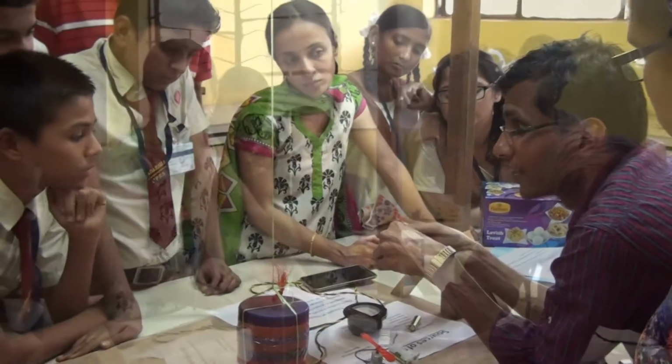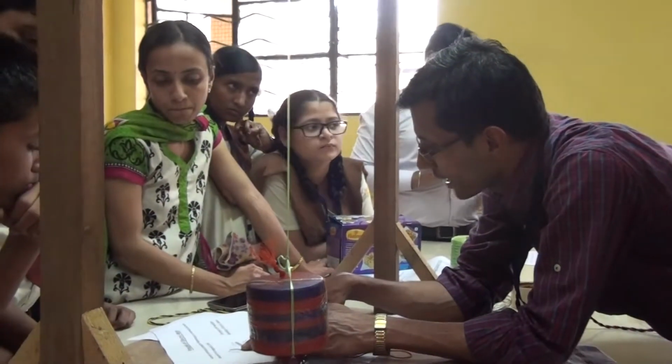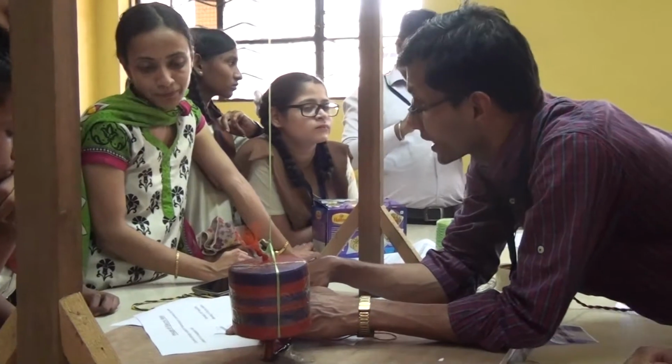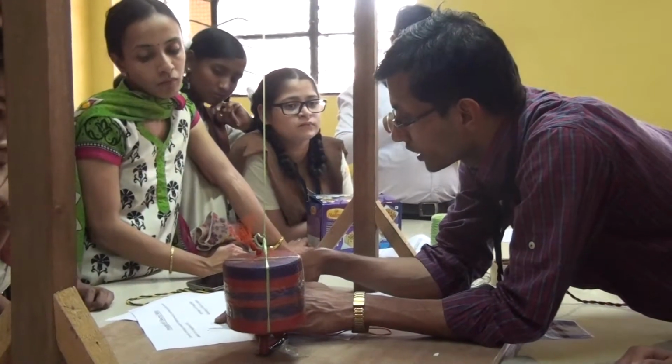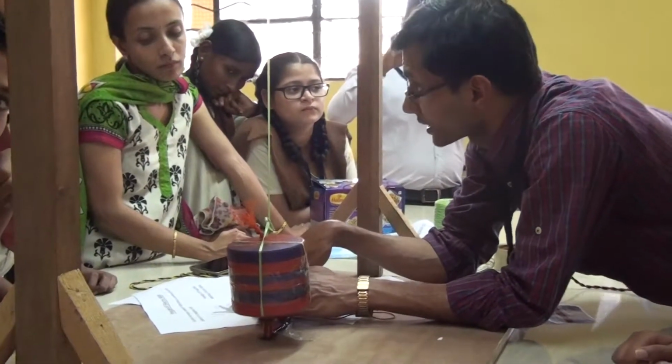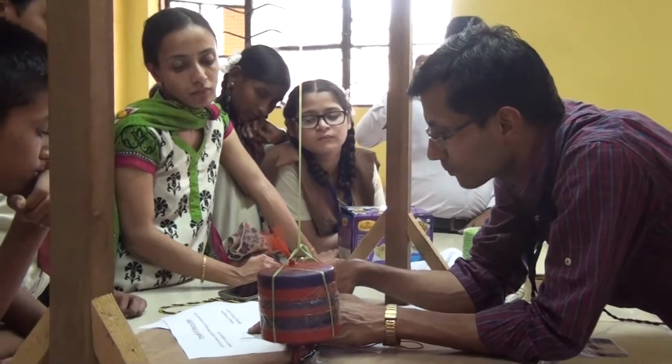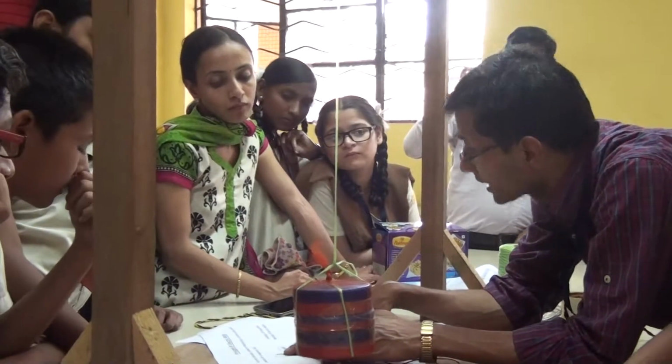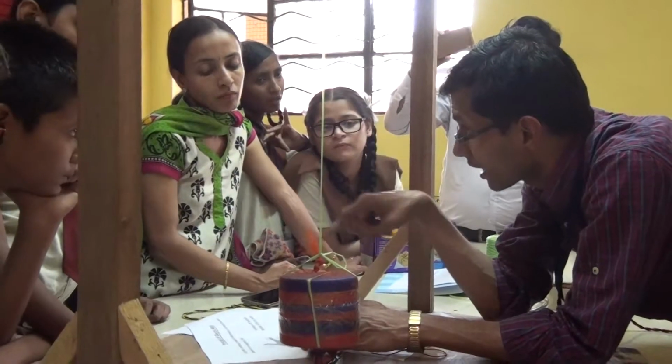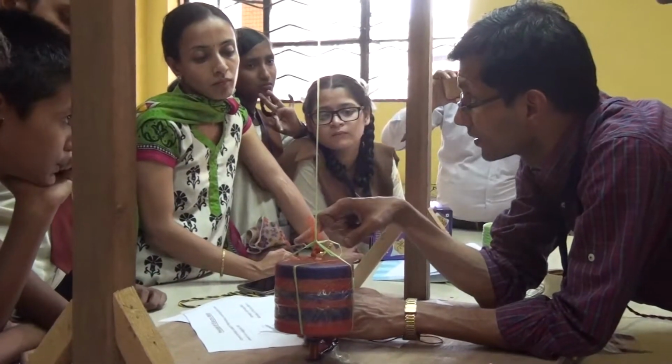It will exert a mechanical force on that. So the flow of electrons is nothing but a current. So a moving charge in a magnetic field produces a mechanical force, which is why our motor is rotating.